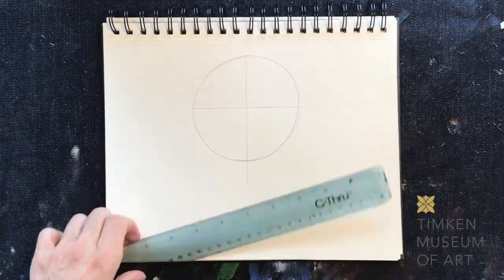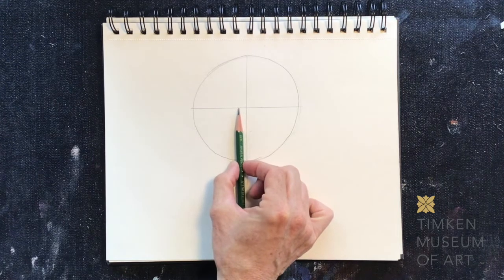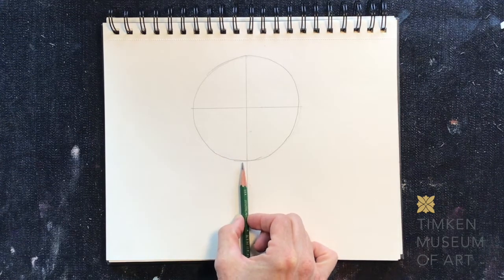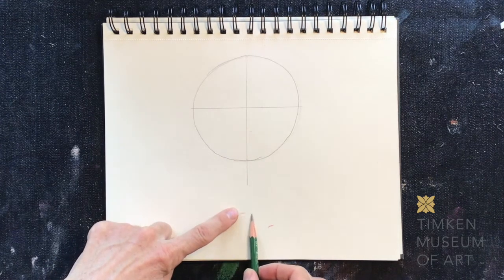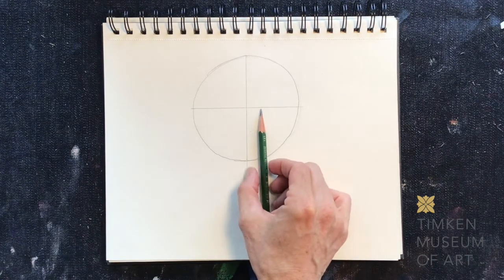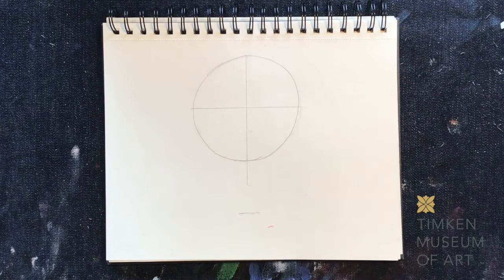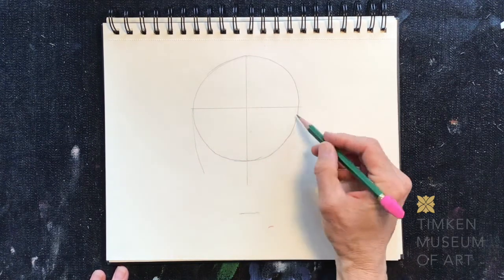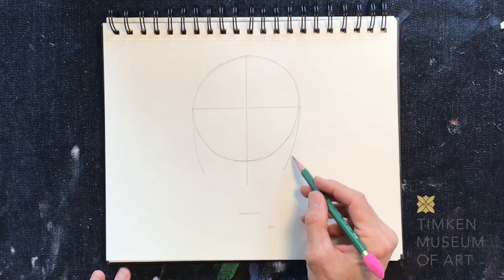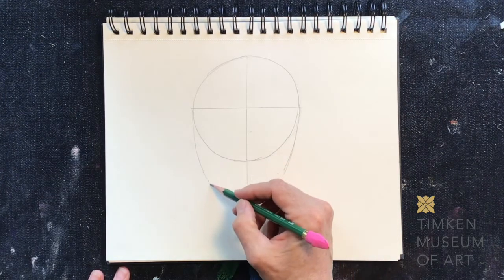For the next step, you're going to use your pencil as a measuring tool. I want you to put the point of the pencil at the halfway line and measure down to the bottom of the circle with your fingers. Transfer that measurement from the bottom of the circle down and make a mark. This is going to be your chin. Now we're drawing the sides of the face and the jawline.